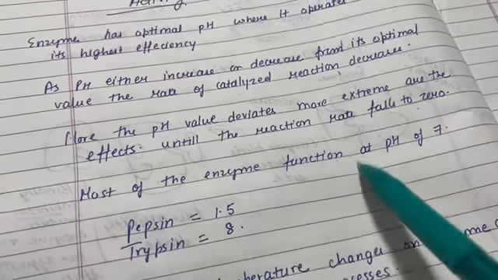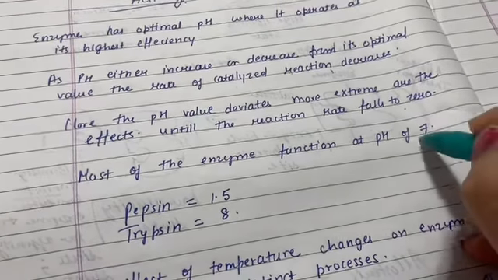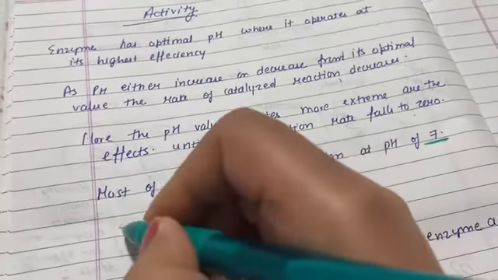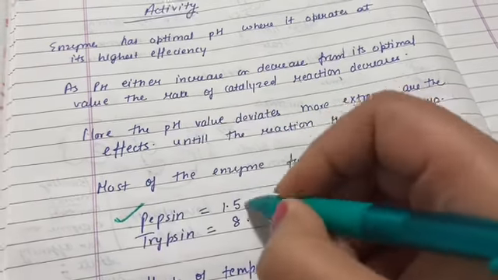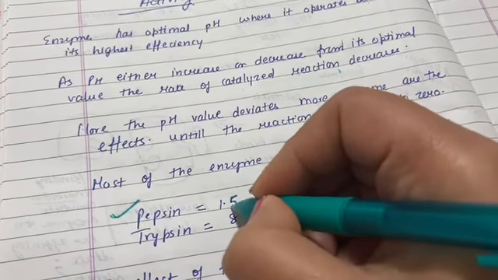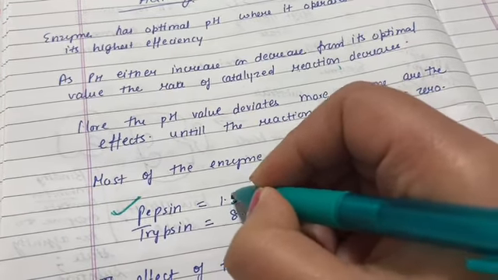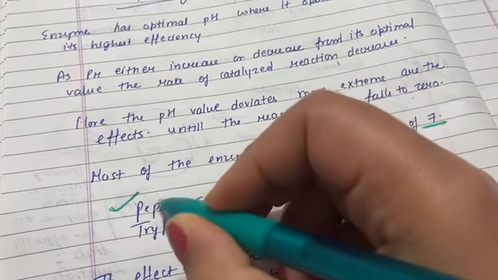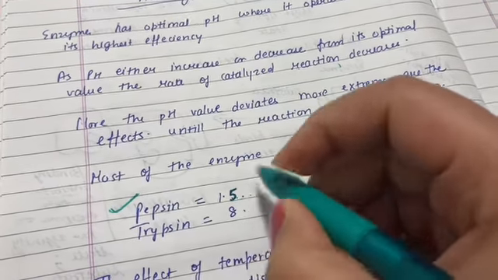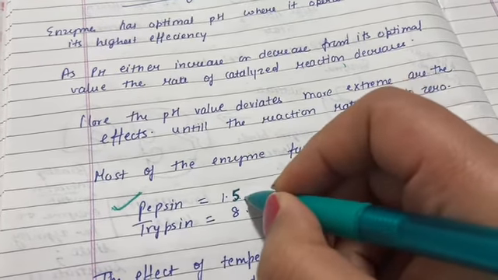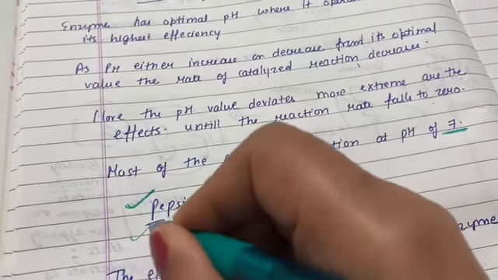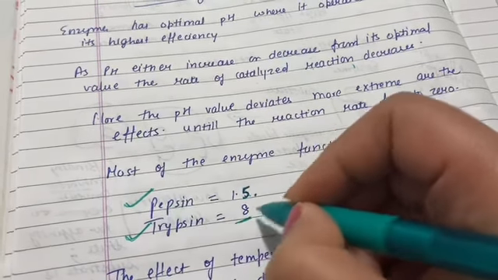Most enzymes function at pH 7, but pepsin is an enzyme that works in the acidic conditions found in our stomach. It is a protein digesting enzyme that works efficiently at a pH of 1.5, whereas trypsin works at an alkaline pH of 8.